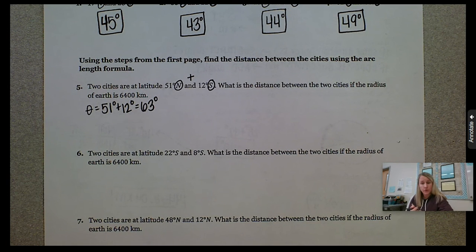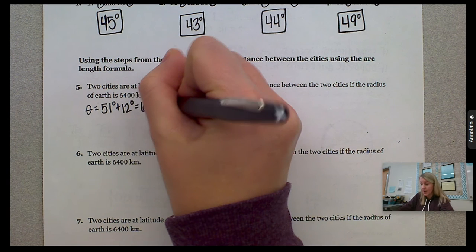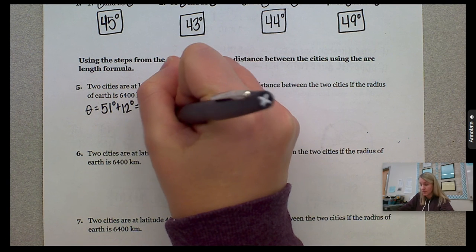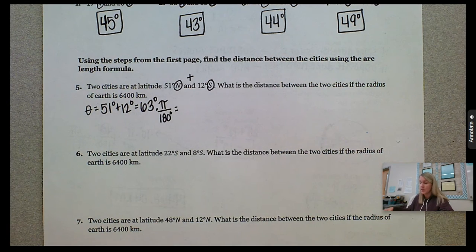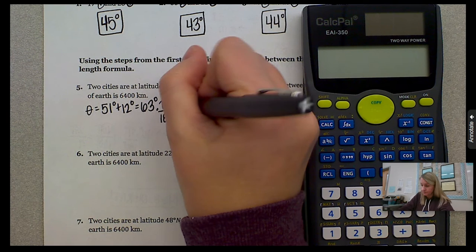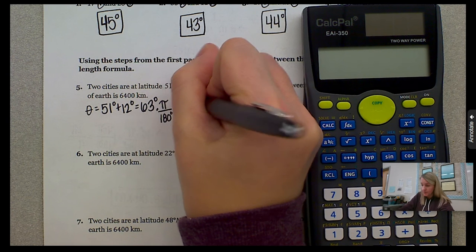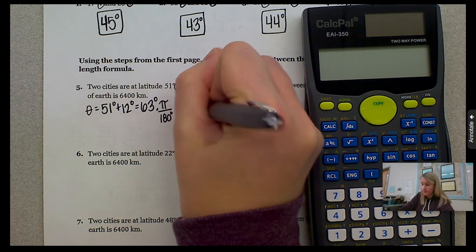But as I'm going through my steps before, I didn't have to do the drawing. I did find the angle between the two. The next step was to convert this to radians. So we're going to multiply this by pi over 180. So I'm just going right in line. You don't need to do all new stuff. So I grab my calculator because I have 63 pi over 180, but I want to reduce that.